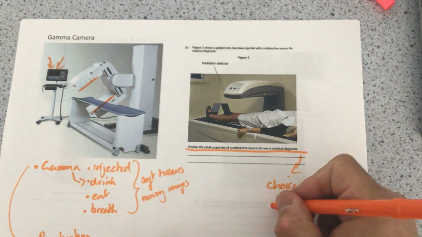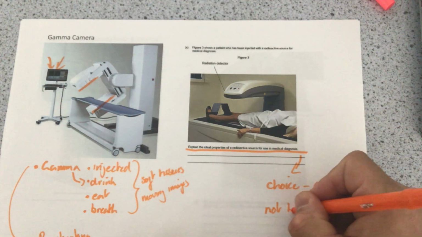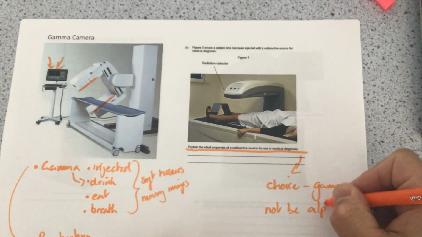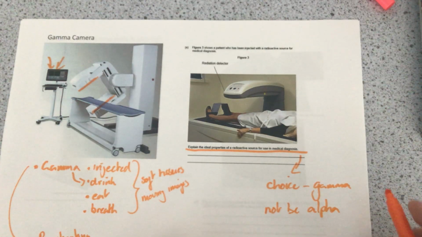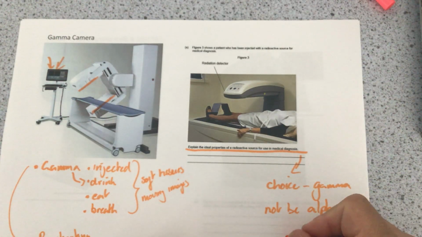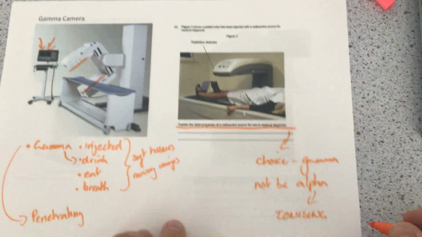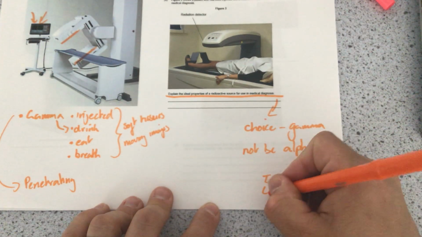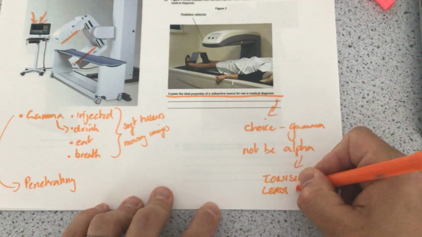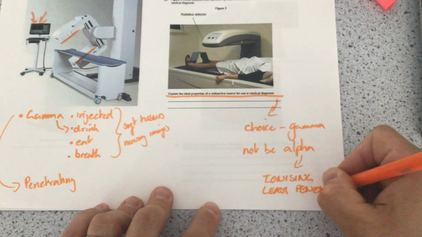But it would definitely not be alpha. Now, alpha is a bit of an issue because alpha is the most ionizing radiation, so it causes the most damage, but also it is the least penetrating. So if you put alpha radiation into someone's body, it would not get out.